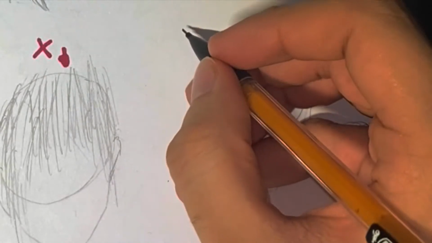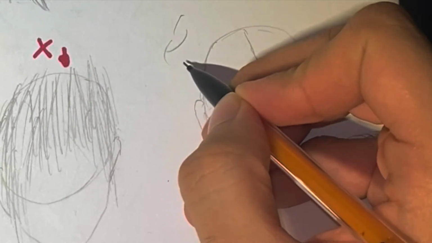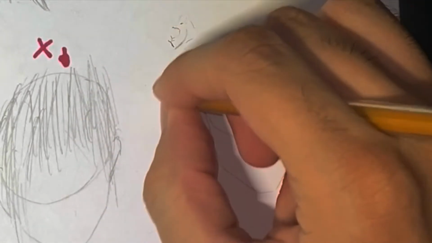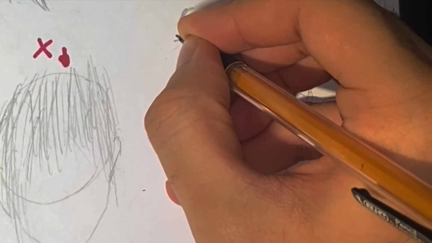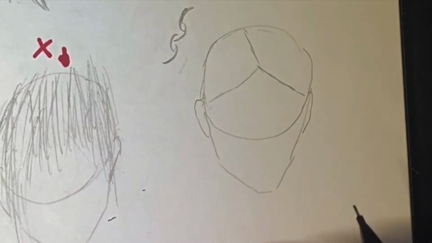Now the way you do braids is, if you think about a chain, it's kind of like that. Sorry, let me redo that for you. Kind of like a chain, where it's loop over, loop under, loop over, loop under. Now that looks weird, but let me show you.